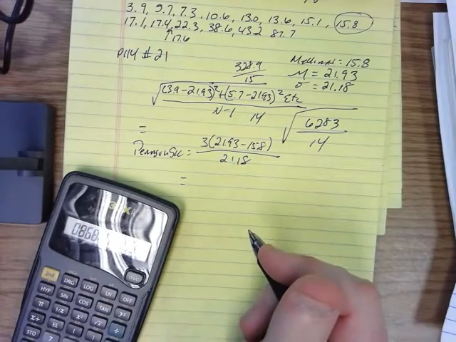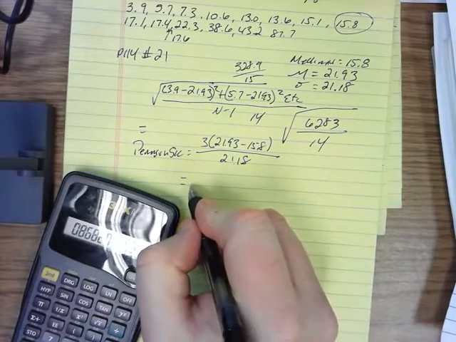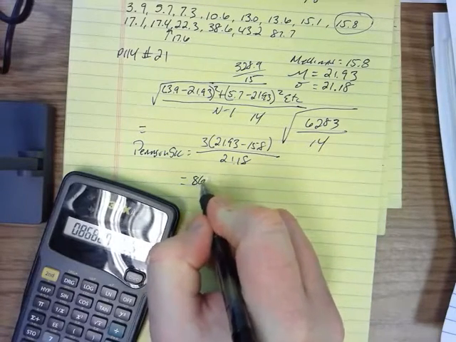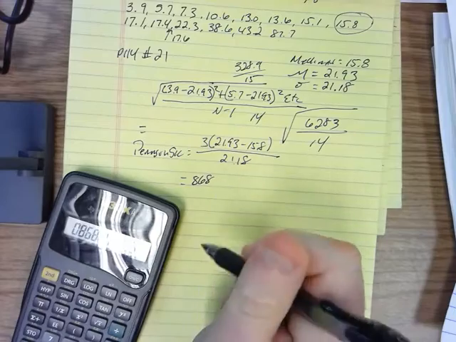So we get a skewedness of 0.868. That's probably where I would just leave it at that.